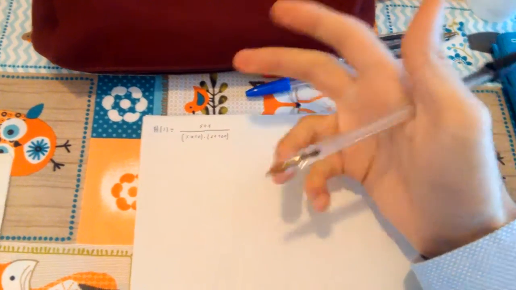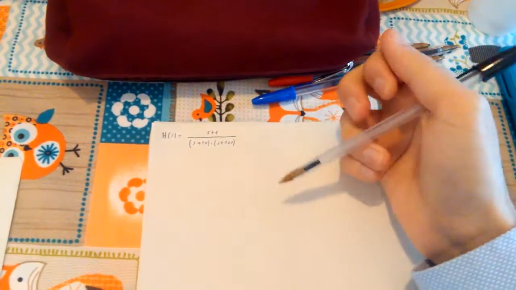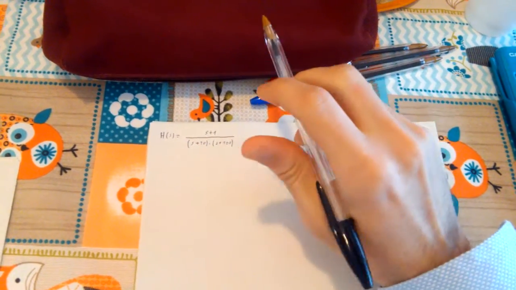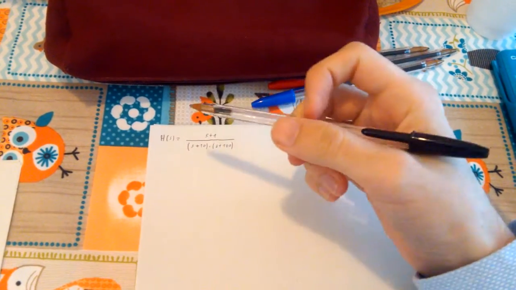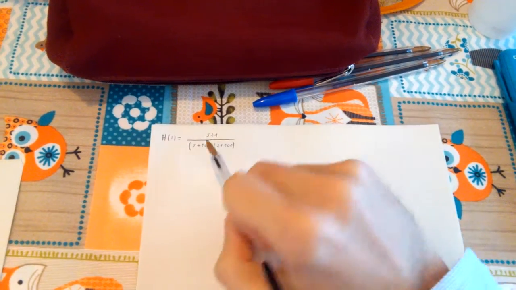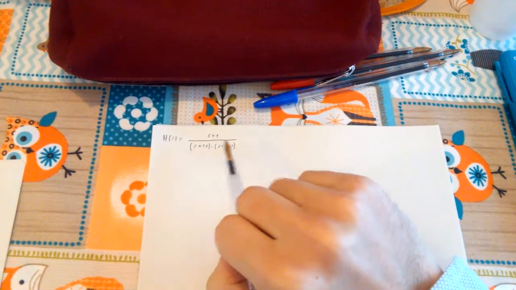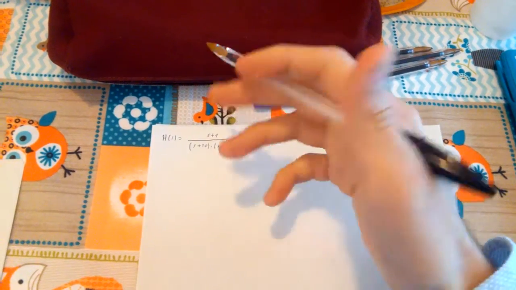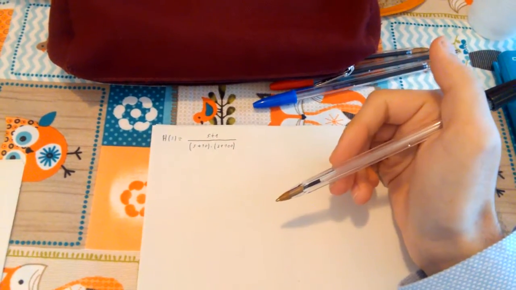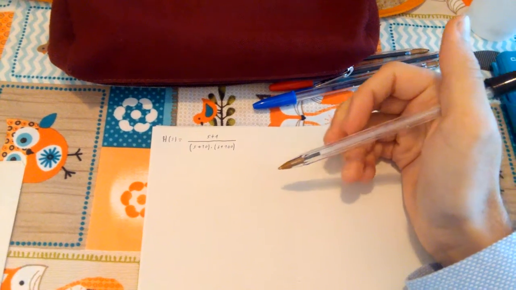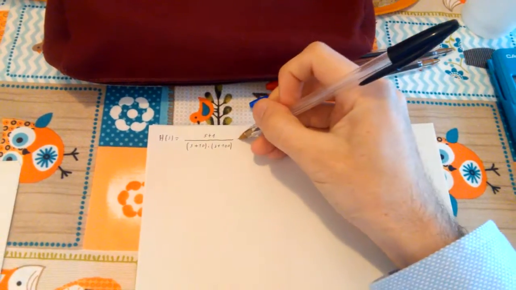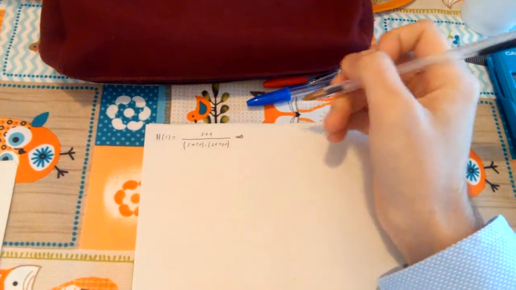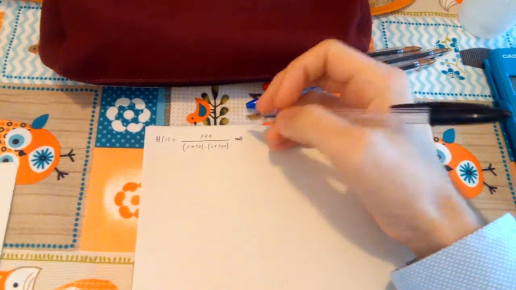Why do I bother with that? Well, because it's easier to plot and to analyze. By normalizing it, I mean that I want to get rid of this 10 and this 100, because I want to have just s over something plus 1. You can always do that, technically.